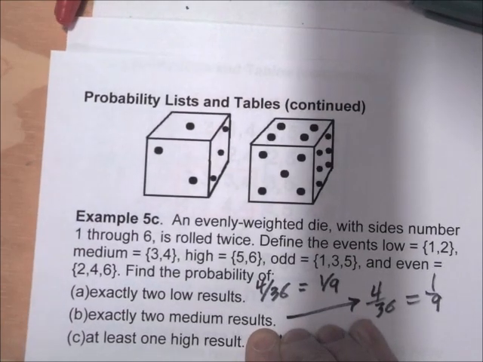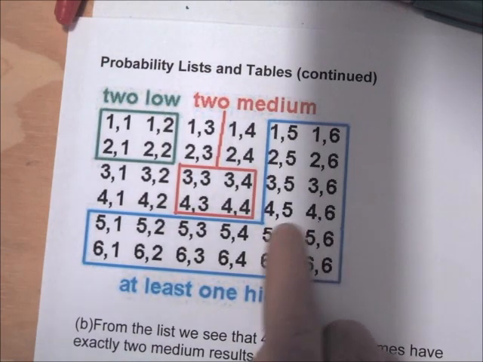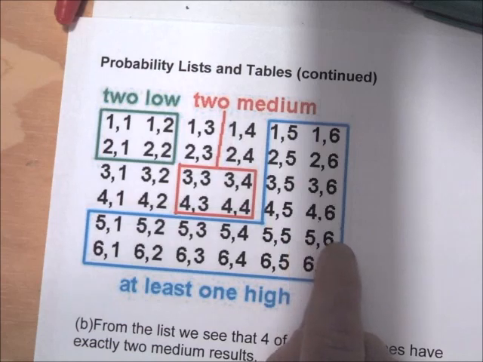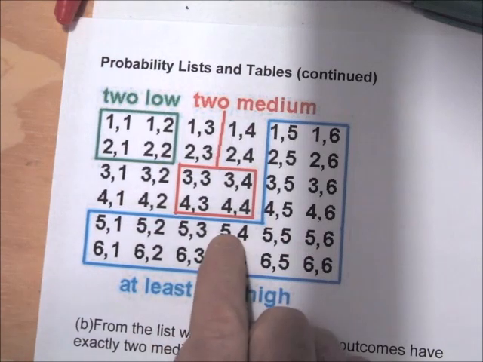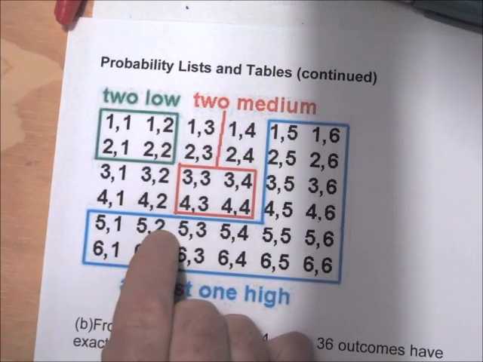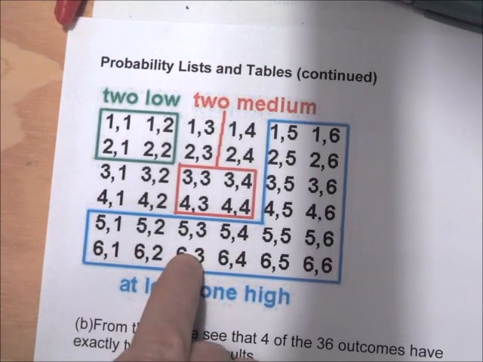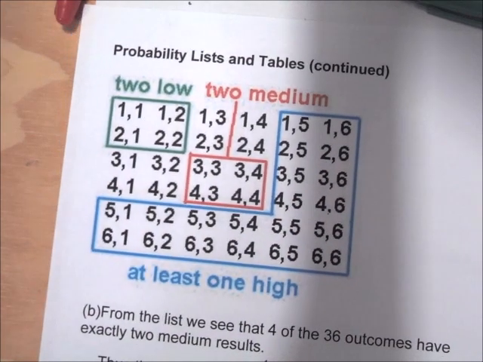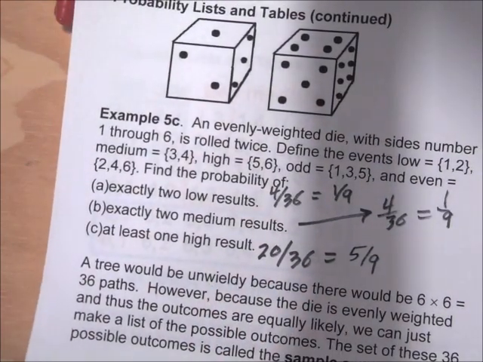Probability of at least 1 high result. So exactly 2 highs, there'd be 4 of them: 5, 5; 5, 6; 6, 5; and 6, 6. But they say at least 1 high. So you could have 1 high and 1 not high. You could have 1 high and 1 medium, or 1 high and 1 low. So that leaves a lot more possibilities. So it's 2, 4, 6, 8, 10, 12, 14, 16, 18. There's 20 of them all together. So the probability is 20 out of 36, which reduces to 5/9.